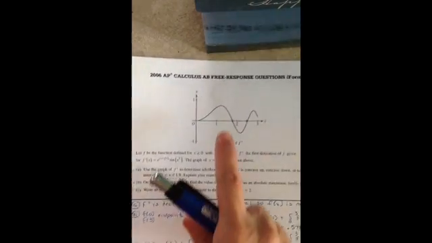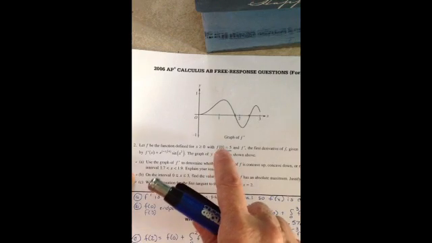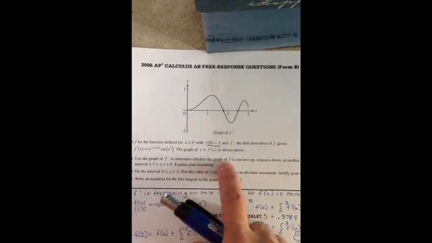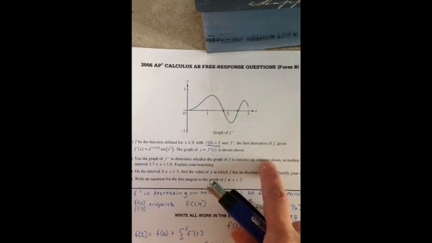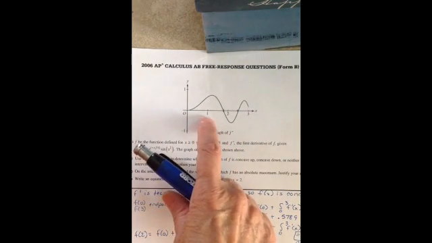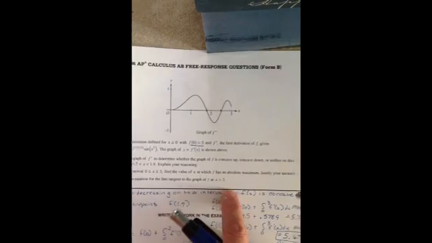So let's look at the 2006 Form B. They give you the graph of the first derivative. They tell you f of 0 equals 5. They even give you the function rule of the first derivative. And part A says use the graph of the derivative to determine if f is concave up or concave down between 1.7 and 1.9. So if you put this in your calculator, you'll see 1.7 to 1.9 falls in here. What is the first derivative doing?